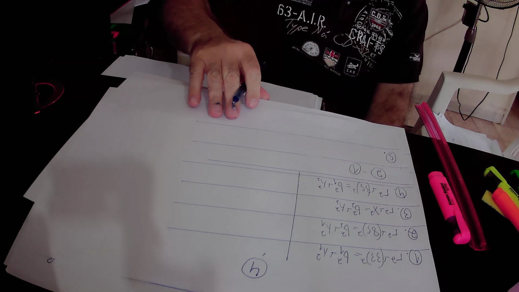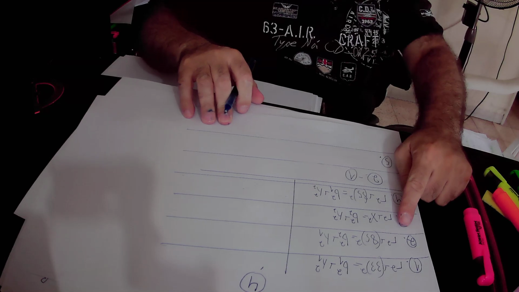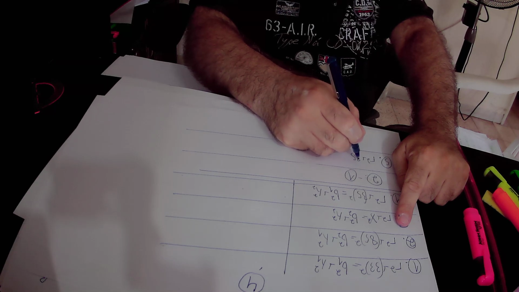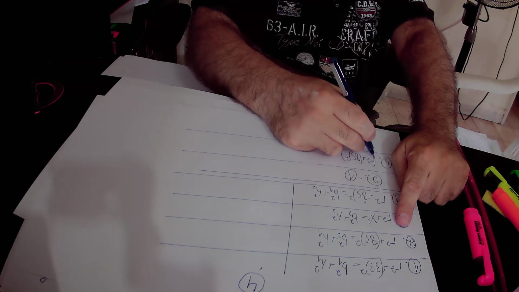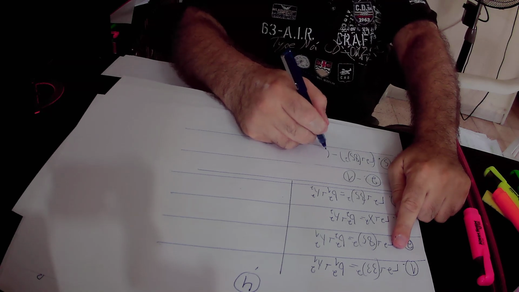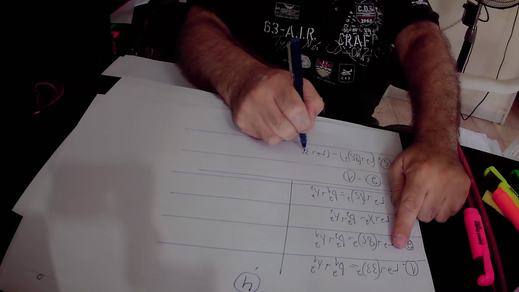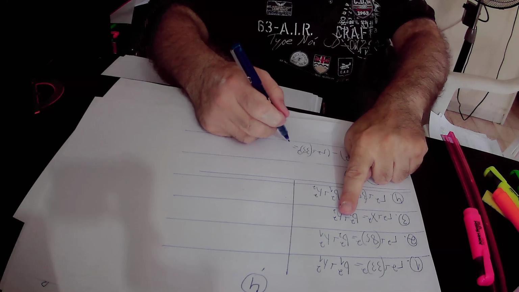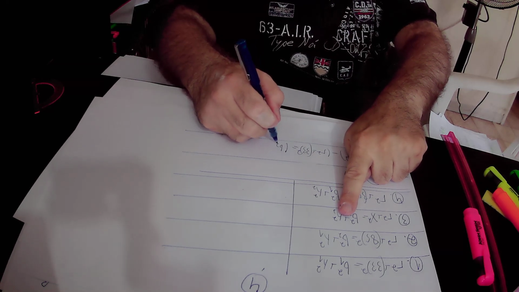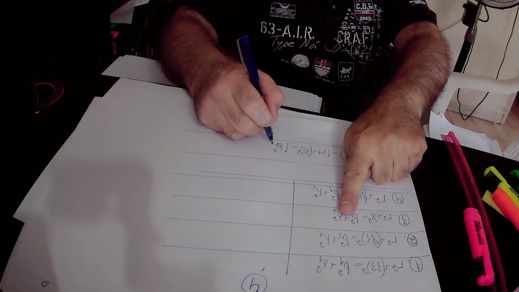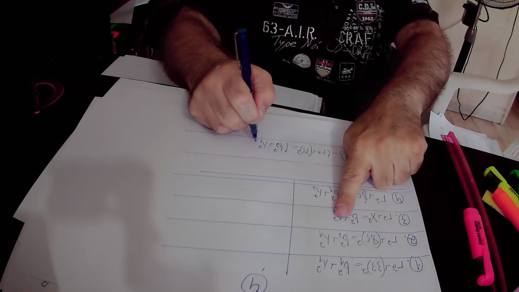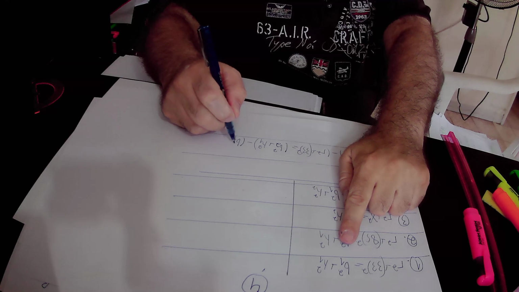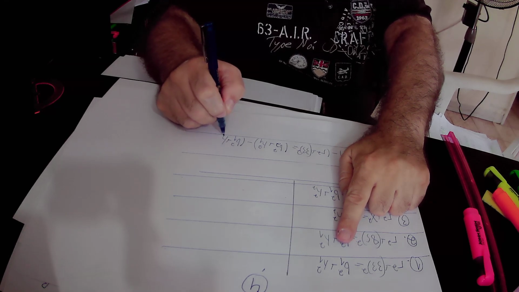So according to equation number 5, we have equation number 2 that states R squared plus 85 squared minus equation number 1, minus R squared plus 33 squared, equals, on the other side, B2 squared plus H1 squared minus B1 squared plus H1 squared.